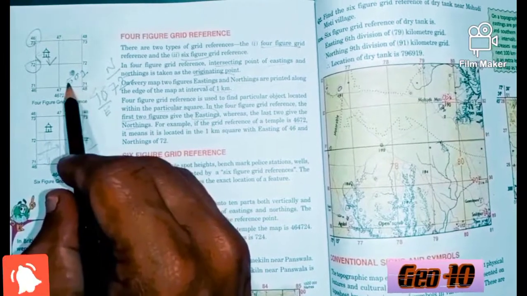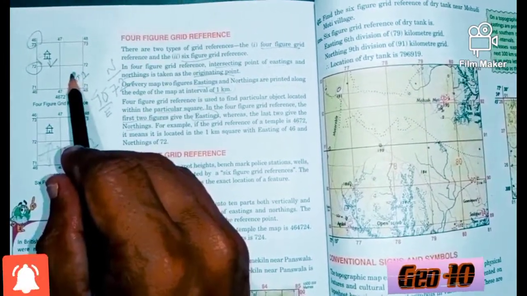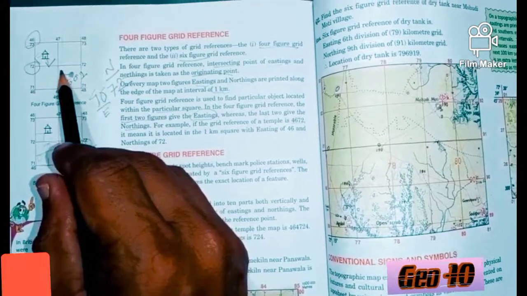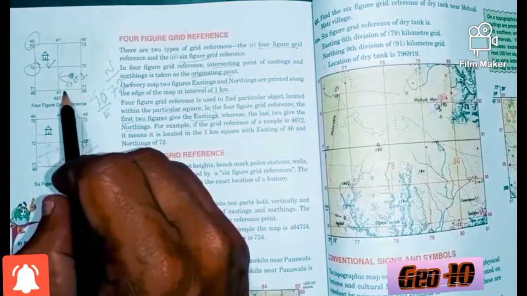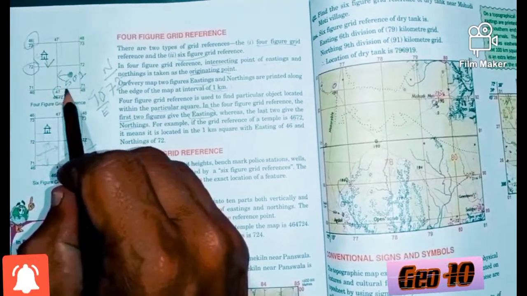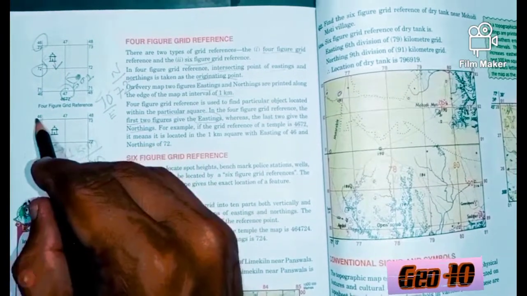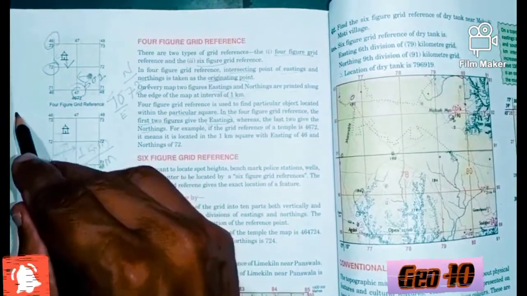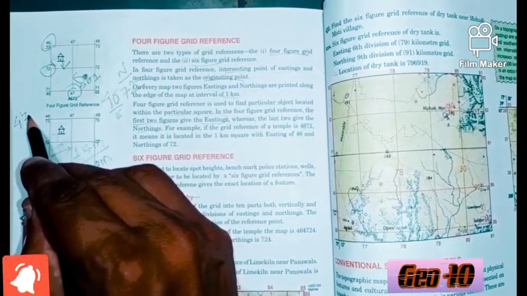So as usual, you should consider first eastings and then northings. So for eastings, we will take a line left of the object, and here the line left of the object represents 47. So the first 2 digits of eastings we should write, and this is 47.